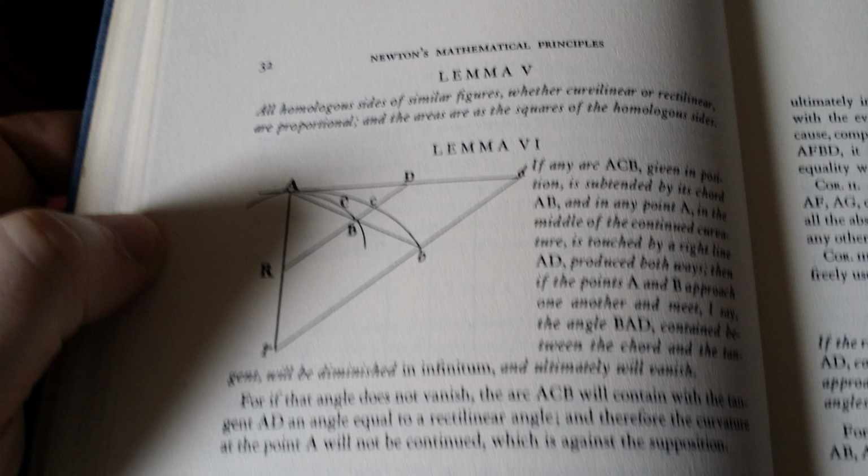Lemma 6. If any arc ACB given in position is subtended by its chord AB, and in any point A, in the middle of the continued curvature, is touched by a right line, AD, produced both ways.